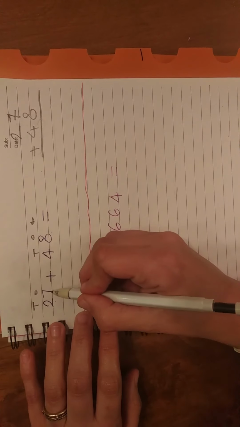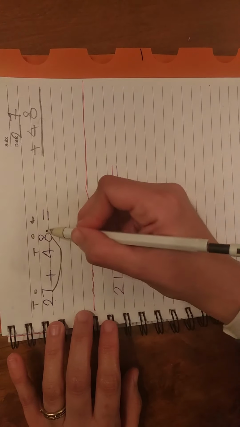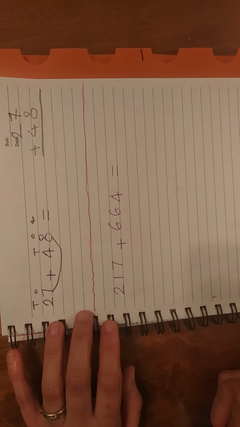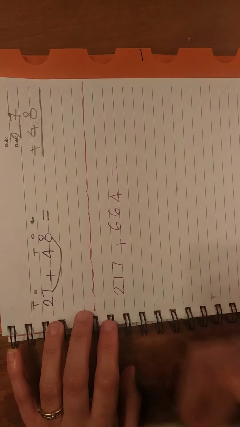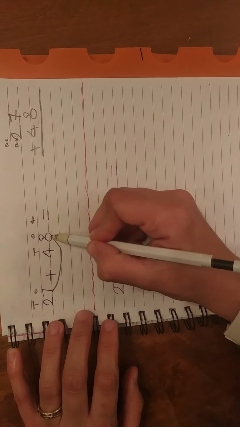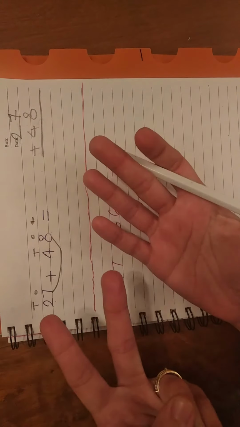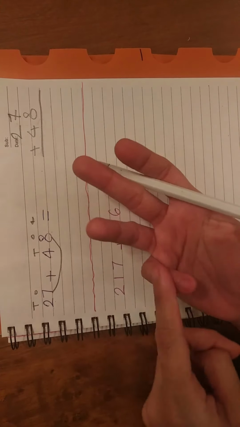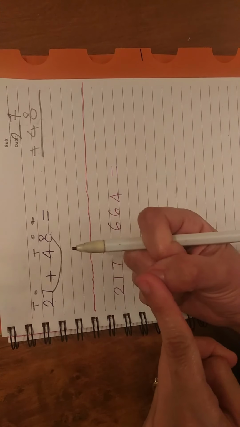Then I will draw the line between the ones digits to add them together. Then I will add the tens digits together. First I have 7 plus 8. Put 8 in your mind and 7 on your fingers. After 8: 9, 10, 11, 12, 13, 14, 15.